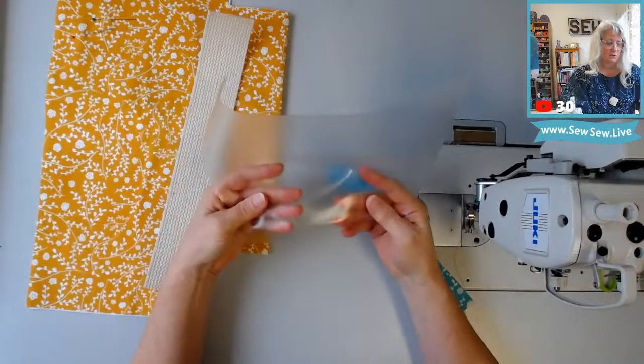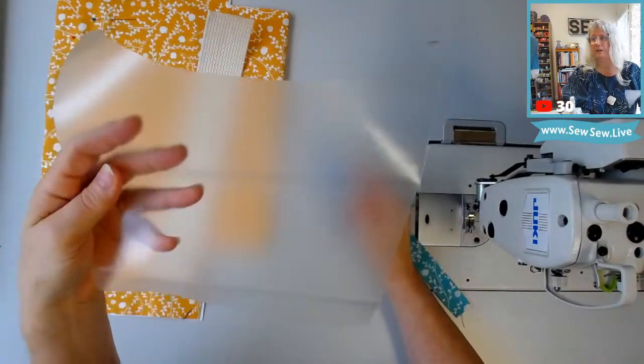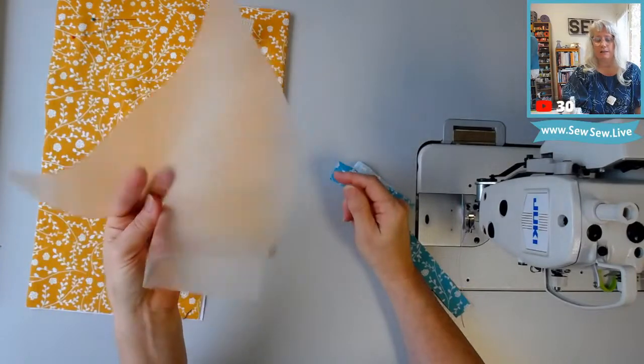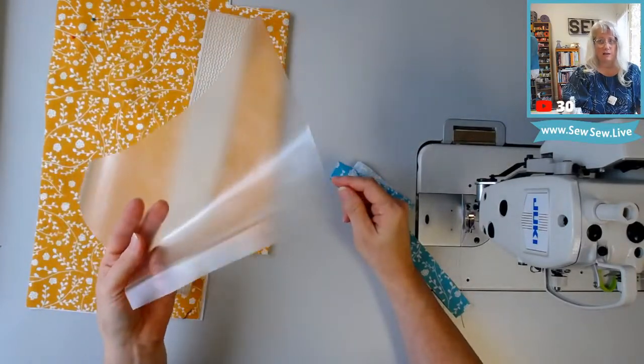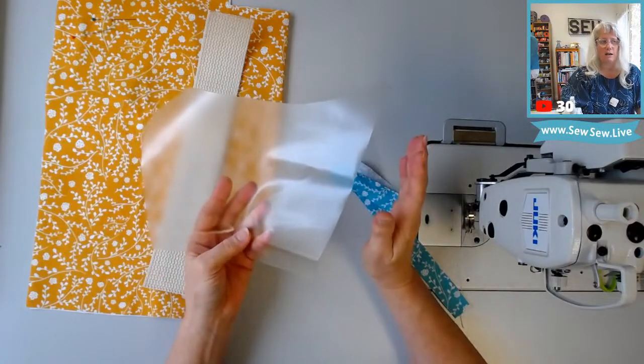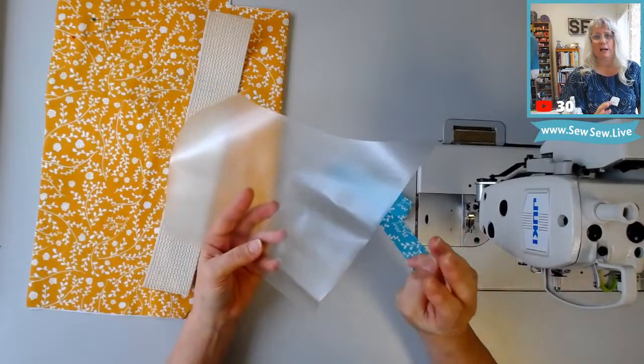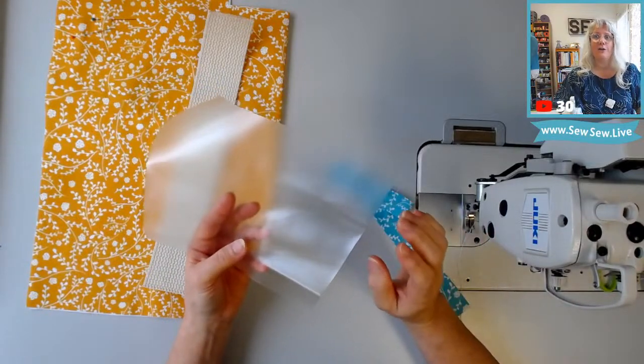This is a 12 gauge matte vinyl. You can get it at places like Joann Fabrics if you're in the United States. Yeah, I always pick up matte or non-glare. Sometimes they call it frosted. Those are the three keywords I have found. I've researched vinyl a lot.